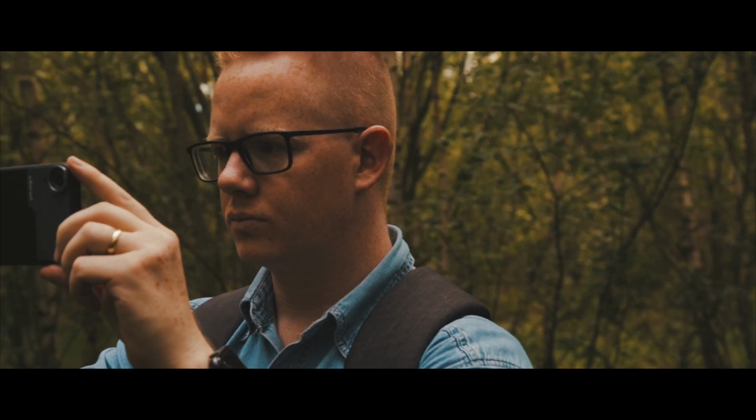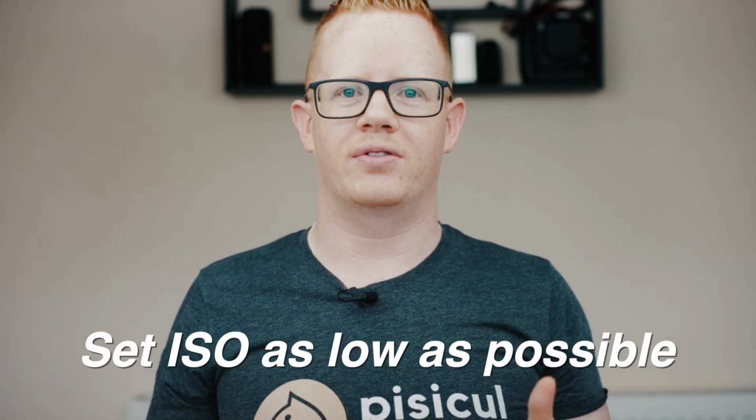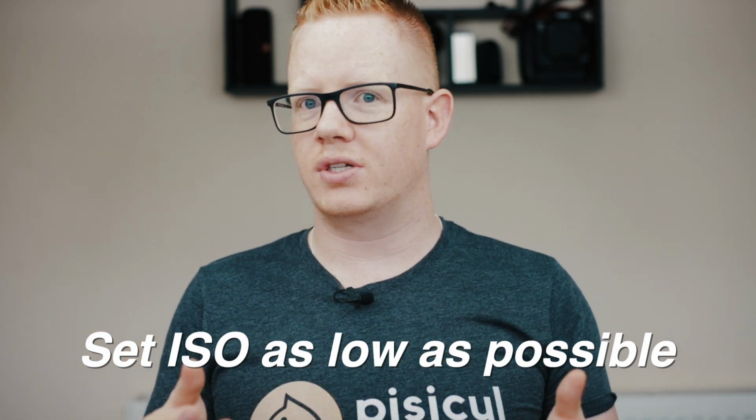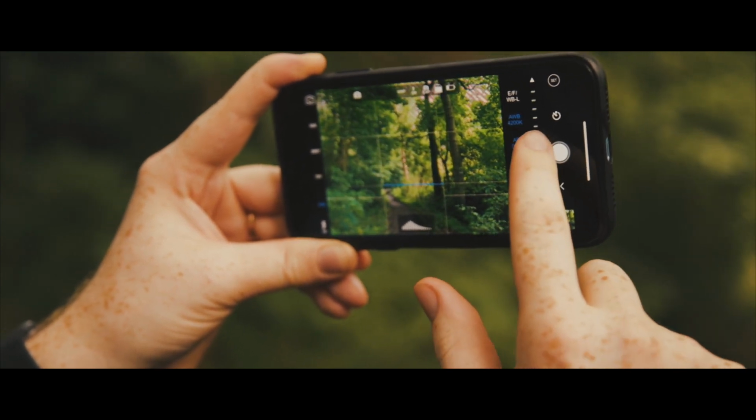The first thing I always do when I'm shooting is bring my ISO down to the lowest possible setting, which is 24 or 25. I basically do this for image quality reasons. The lower the ISO, the less noise is going to be in the image and the higher image quality I'm going to get.